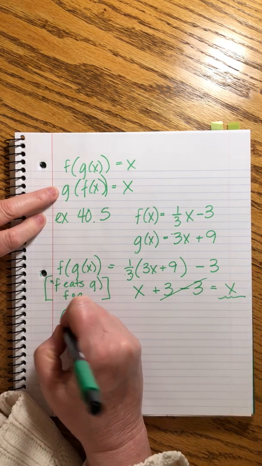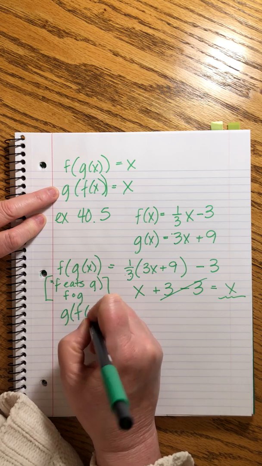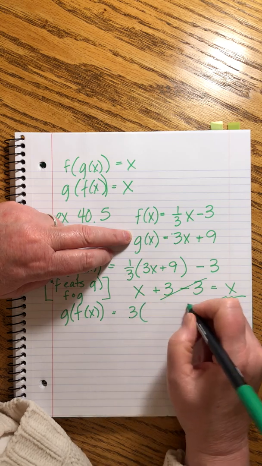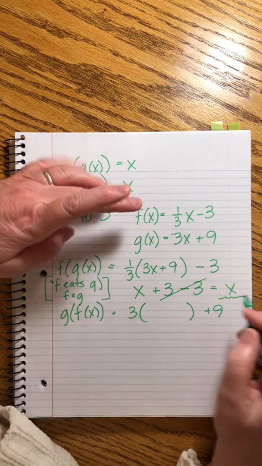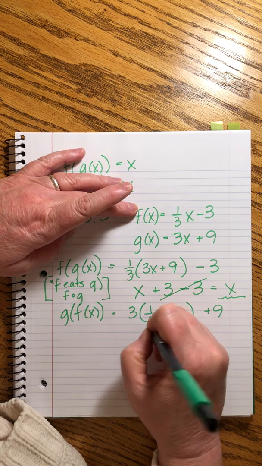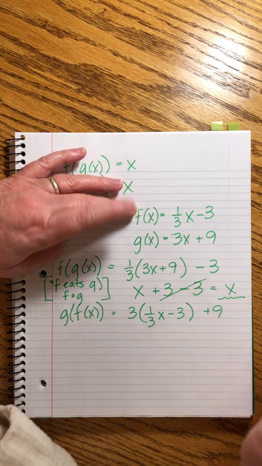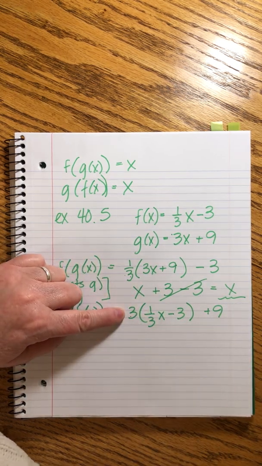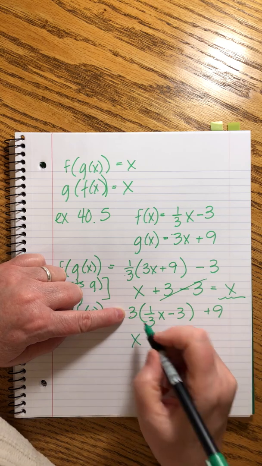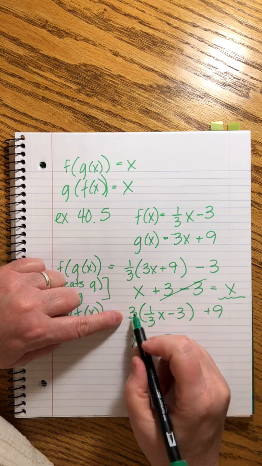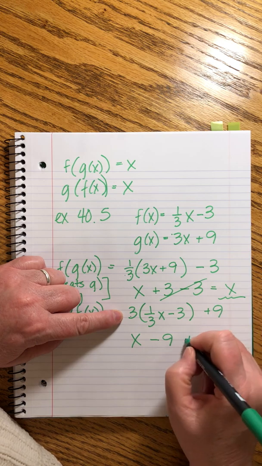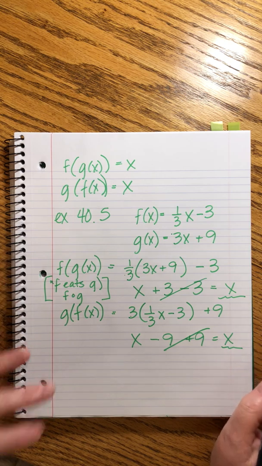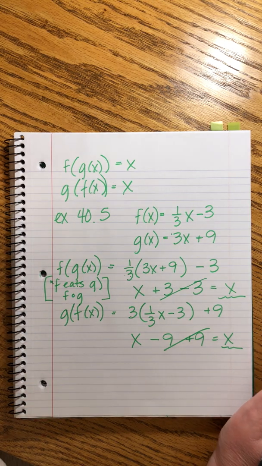So now we're going to go, the g has the f function inside of it. So we start by writing out the g function, 3 and then something plus 9. And then the f function goes inside of it. 1 over 3x minus 3. Okay, now we'll distribute again. 3 times 1/3 is 1, so this becomes x. And this is minus 9, right? 3 times minus 3. And then plus 9. And look, there it is again, x. So we just computed the composition.